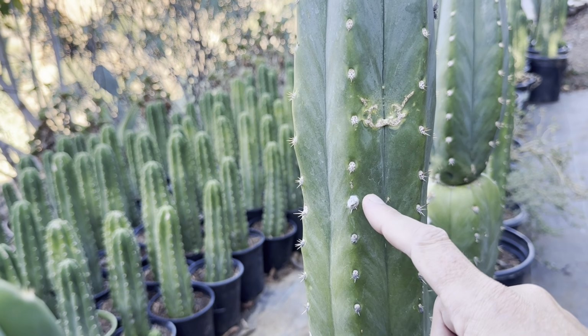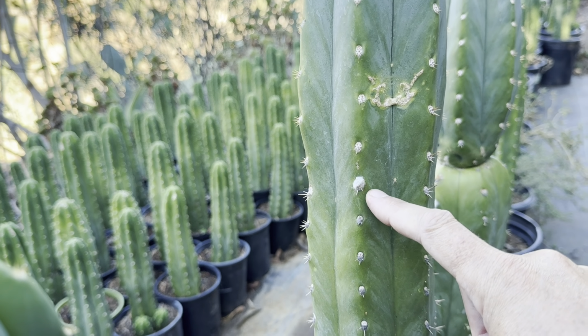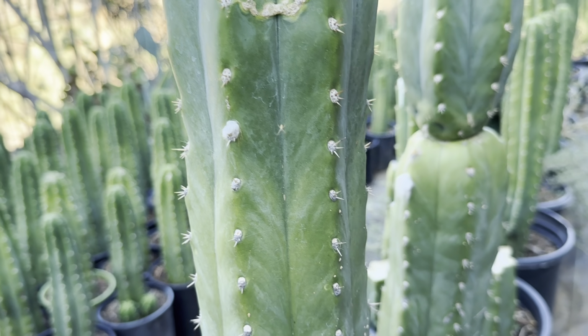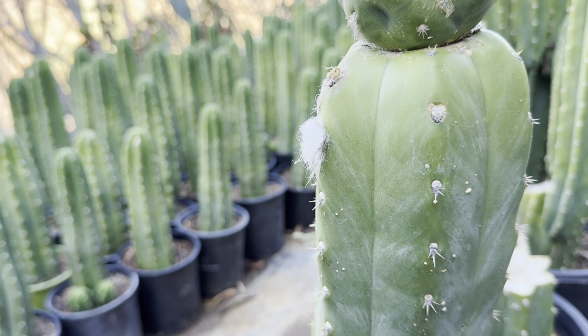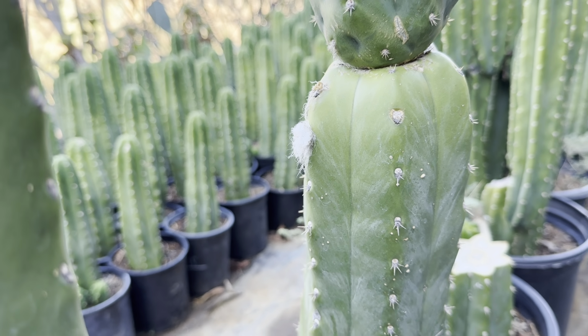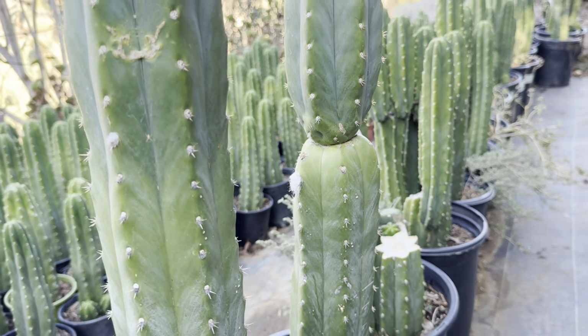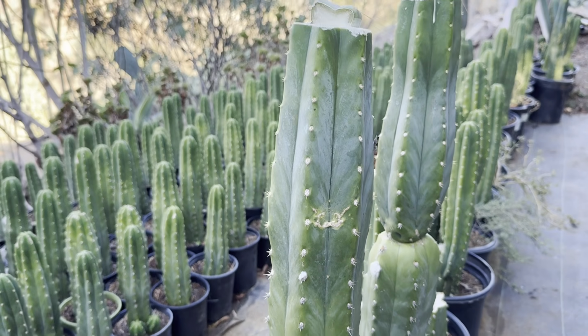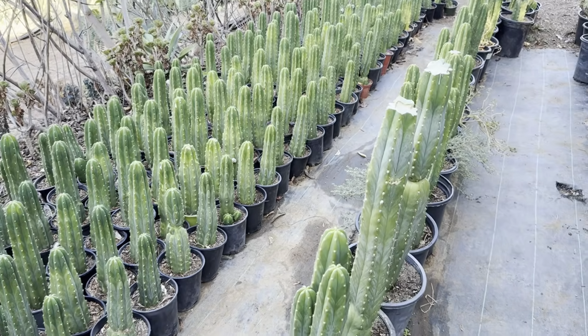And so we can see the flower bud here starting, just that small white fuzz. And we can see one right over here starting. And we can see how white and how hairy that is. And a different cultivar would not be that white and hairy.